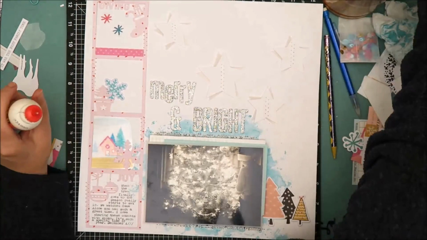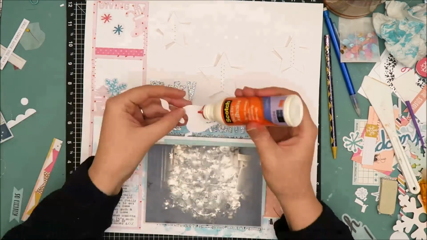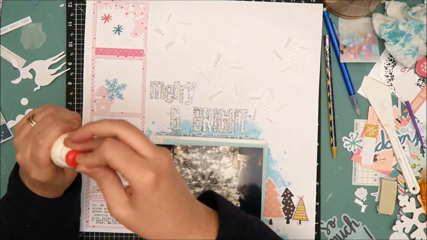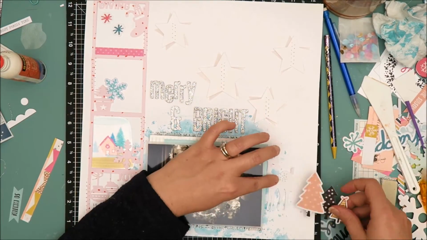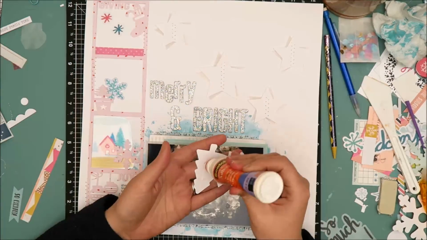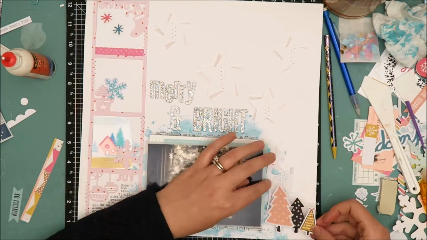Now I am working on adding an embellishment cluster to the right-hand side of the photo. I'm going to add that cute little deer and then 3 Christmas trees, and all of those ephemera pieces are included in the Hip Kit Club exclusive ephemera pack that's included in the main kit.